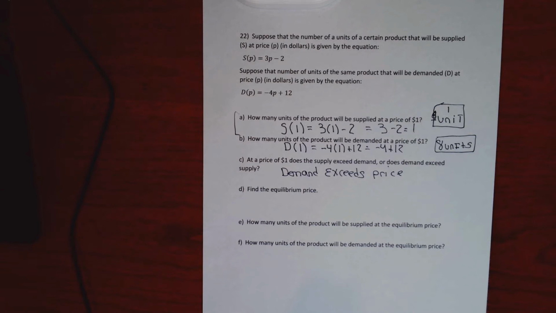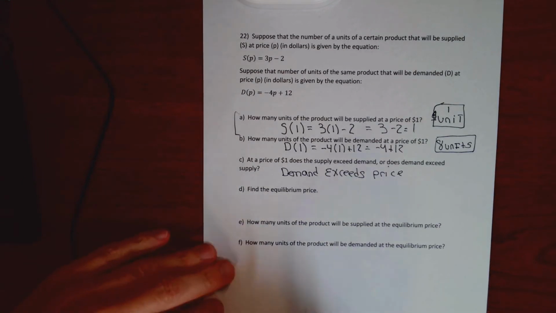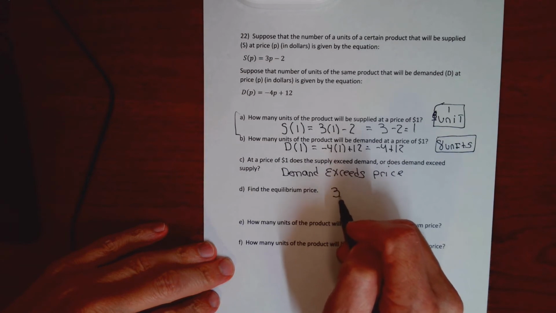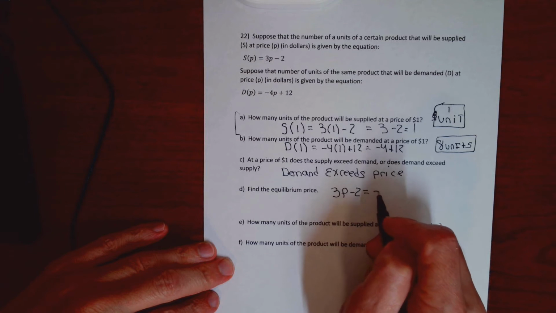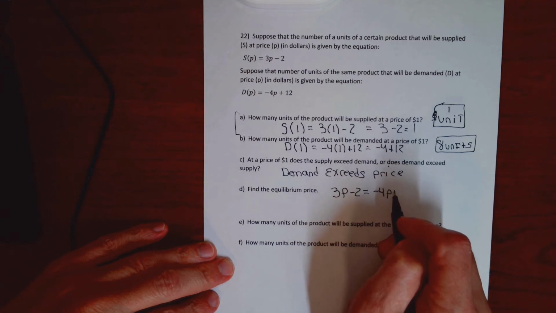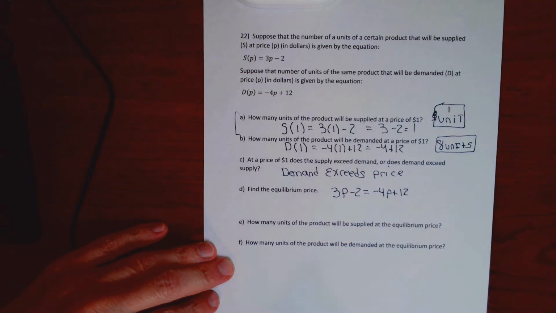So there's a magic price called the equilibrium price, where the amount of the product that the producers will make available for sale equals exactly the amount of product that the people consuming it want. That's called the equilibrium price. And you find the equilibrium price by setting the supply equation equal to the demand equation. So to find the equilibrium price, that's the price where supply equals demand, you set the supply equation equal to the demand equation.